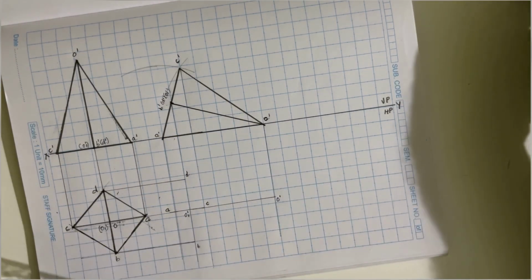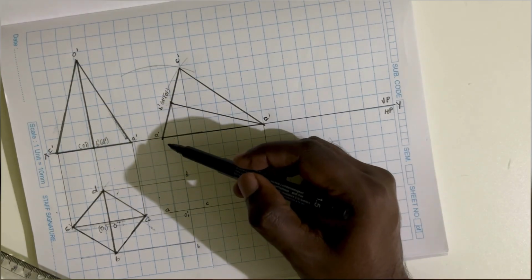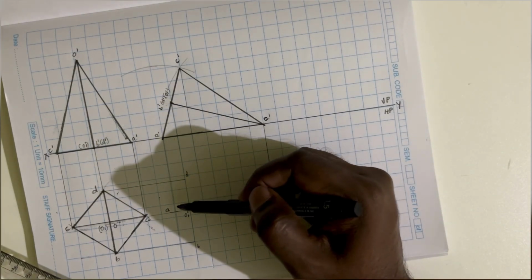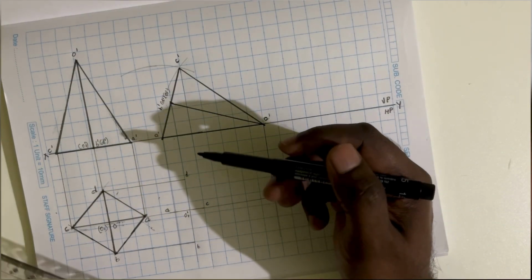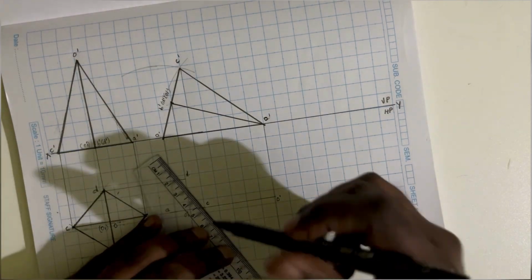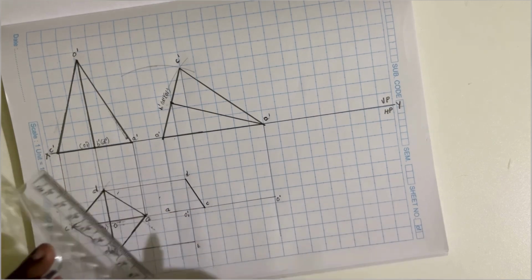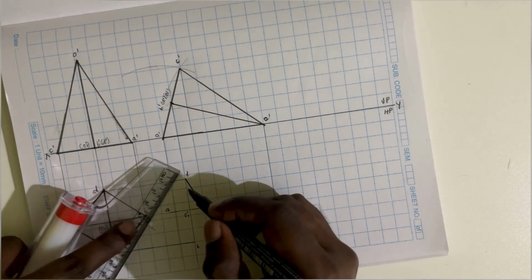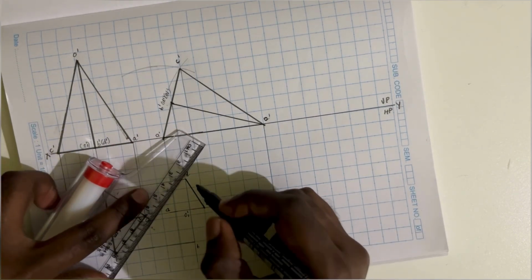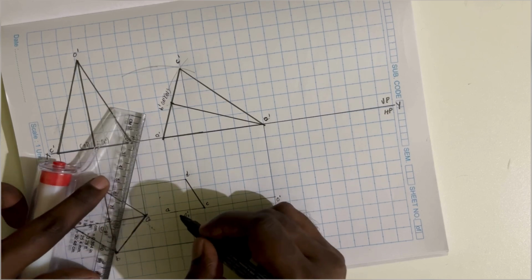So now let us join the respective corners. The farthest point is the corner A, so the slant edge from the corner A will be hidden. The outer edges of the pyramid shall be drawn first using thick lines. So that is D and C. Next, followed by the edge A and D.